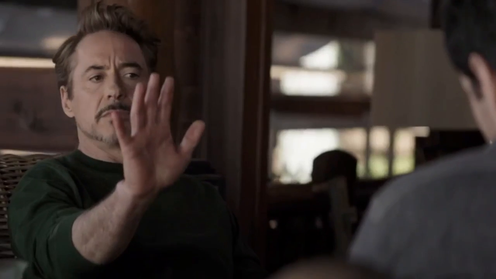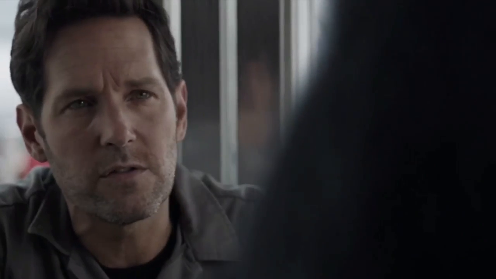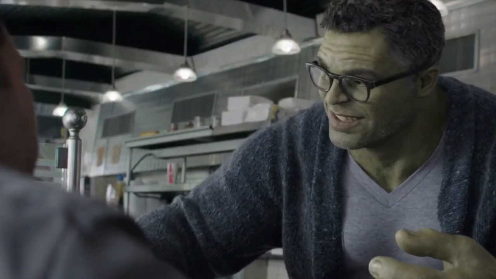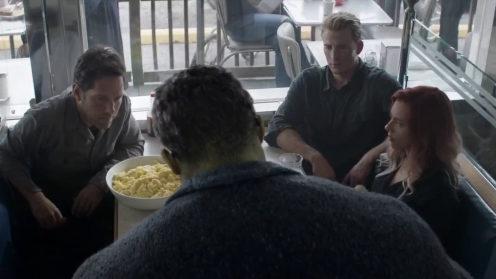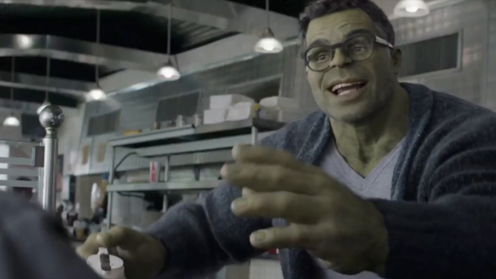which could help them reverse what Thanos did. They go to talk to Tony about this, and Tony says, "It's nice to see you guys, but no." But then they go see Bruce about it, who's turned himself into Bruce, but also Hulk, but also Bruce, aka Smart Hulk, and he's up for giving it a shot.